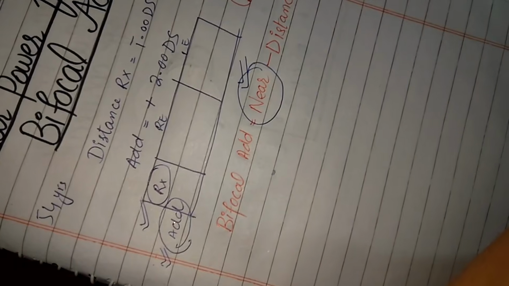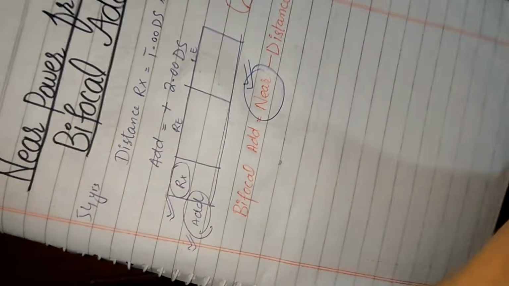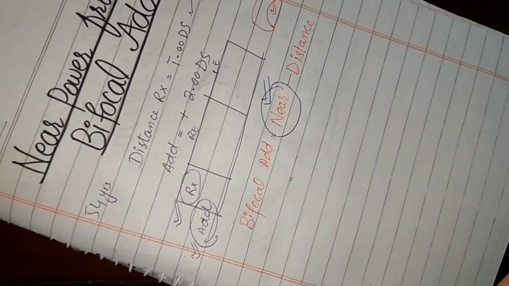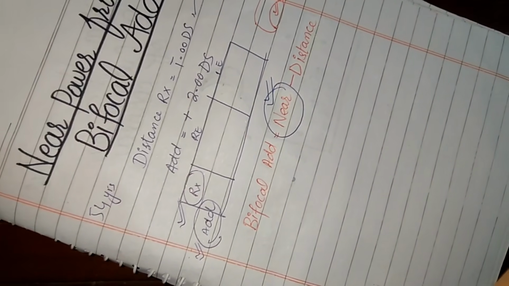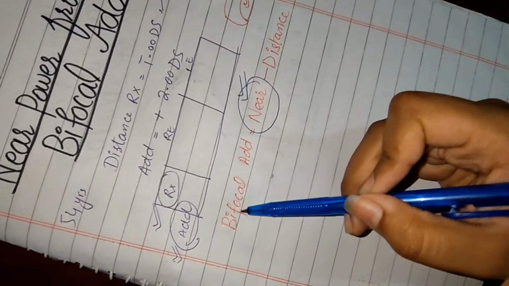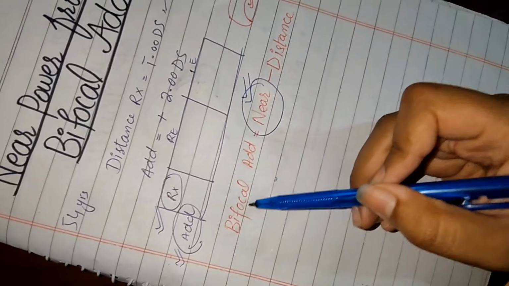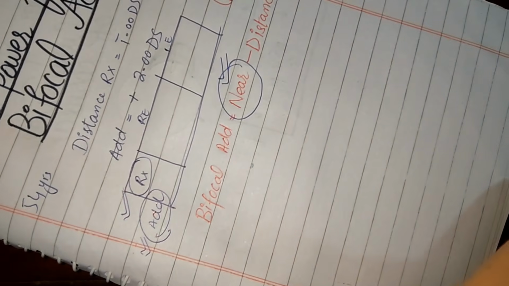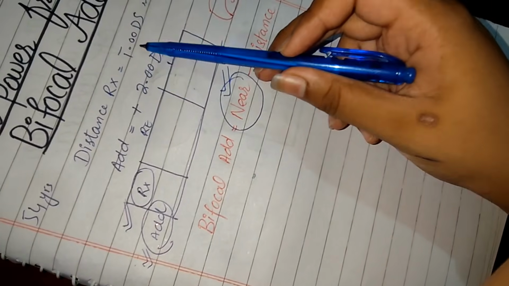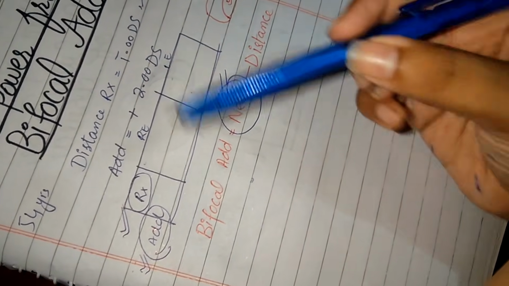So while you are doing the refraction, you have given the patient the correction, right? You have given the add to the patient. With that add you can calculate the near power. And how is it done? It is done by this simple formula, which states that bifocal add is equal to the near minus distance power, right? So over here distance correction is -1, bifocal is +2.